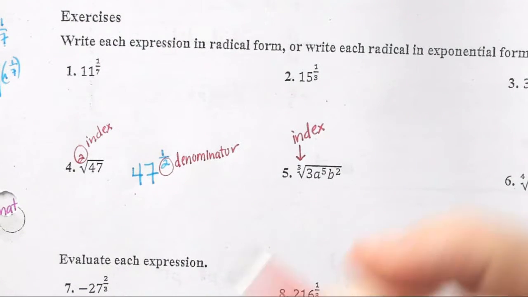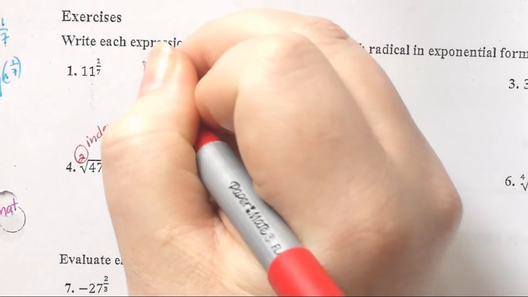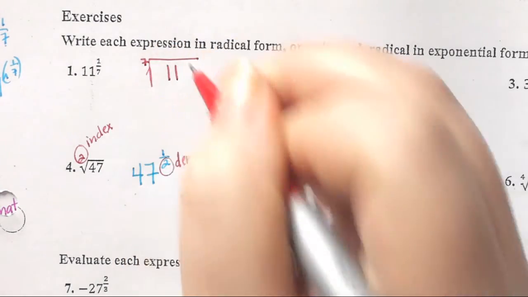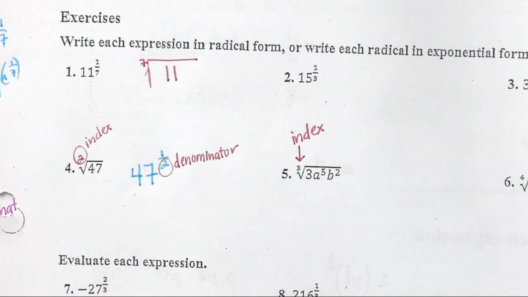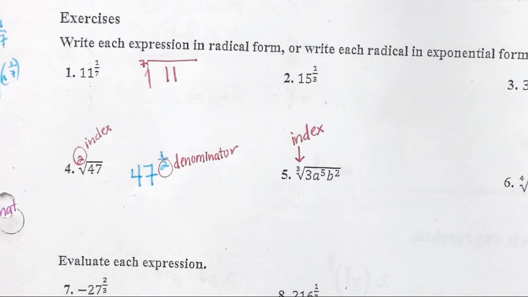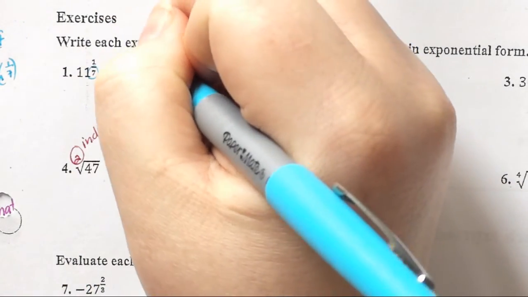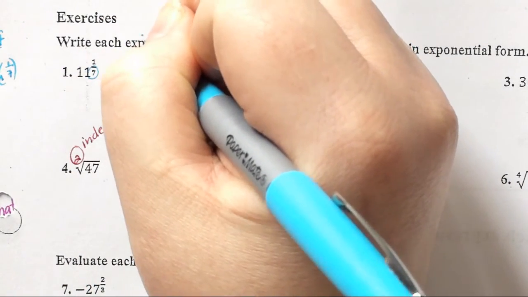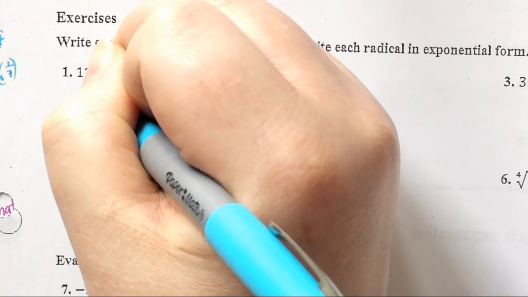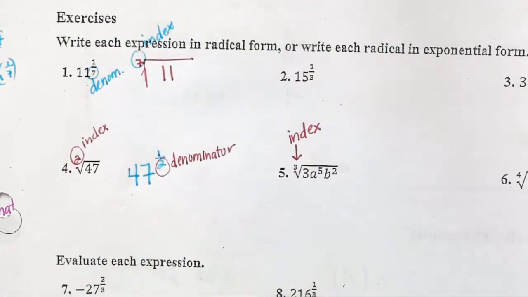So number 1, yeah, it's the 7th root of 11, yes. Yes, Andrew, you can have a point. And again, I'll keep writing this until everyone else is like me and Andrew, and they're like, yeah, I got that, that's easy. The index and the denominator, they need to match.